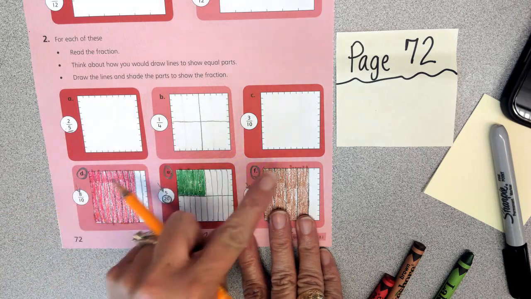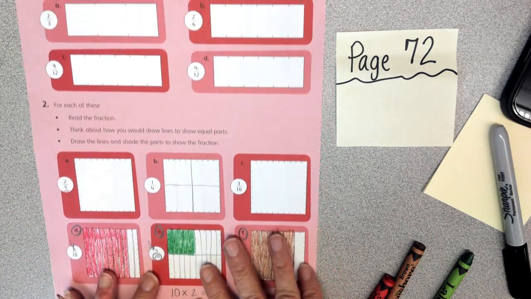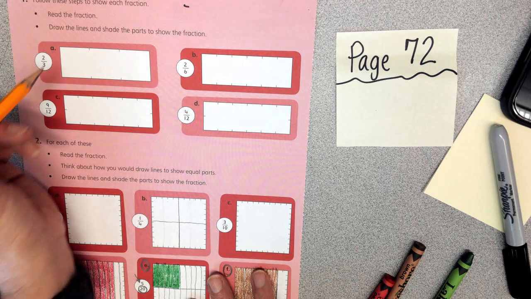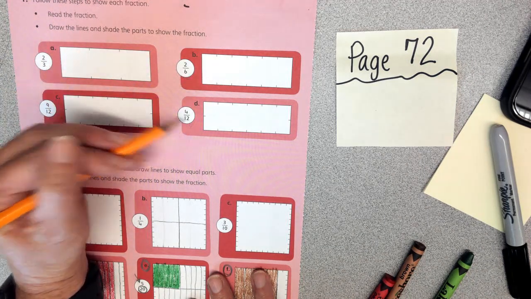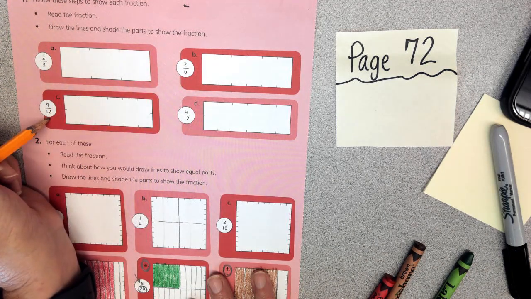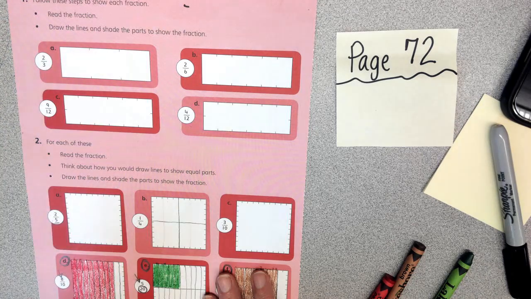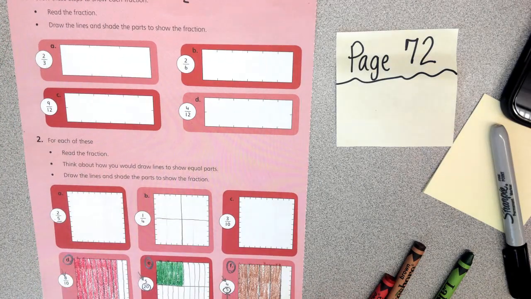After you do those 3 problems, I want you to go back to the top and cut these fractions here at the top and shade. That is the direction for the rest of the assignment.